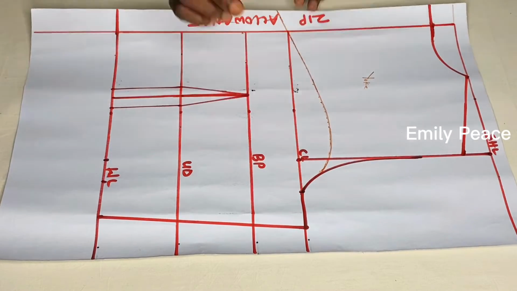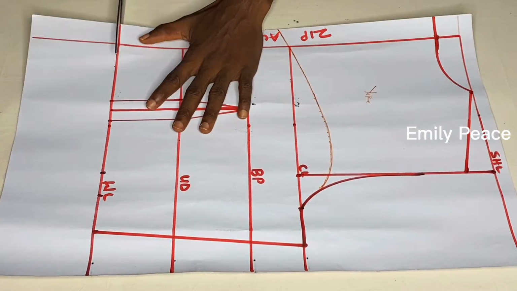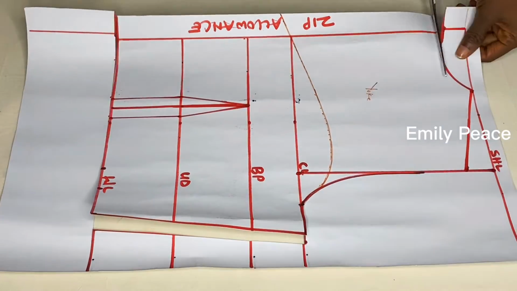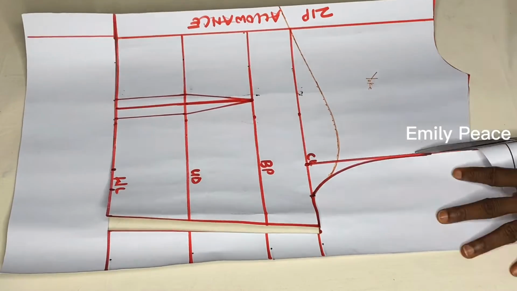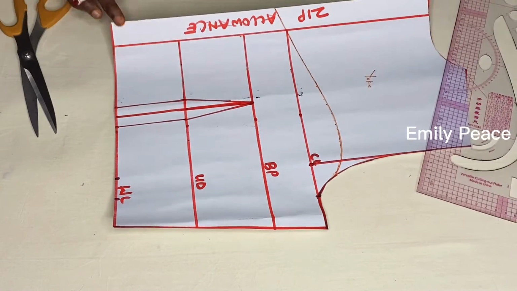You can mark it straight from the chest line. You can decide however you want. You can curve it, you can do it straight, okay? But I do not want a yoke, so I'm just going to cut this out straight. If you want the yoke, it's on that point where you have the yoke that you cut as well, okay?